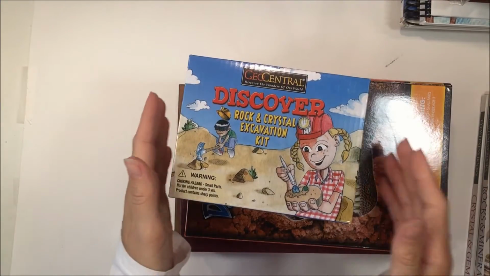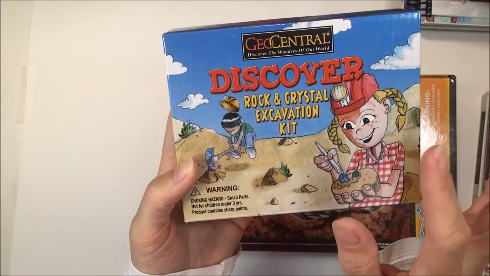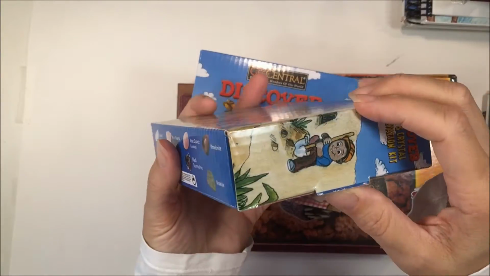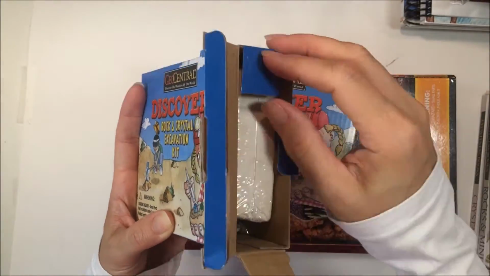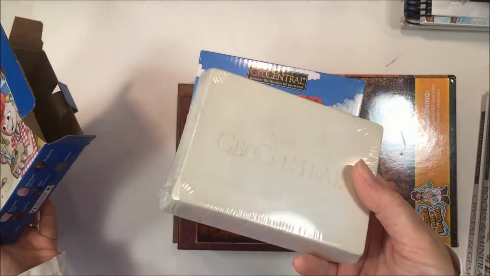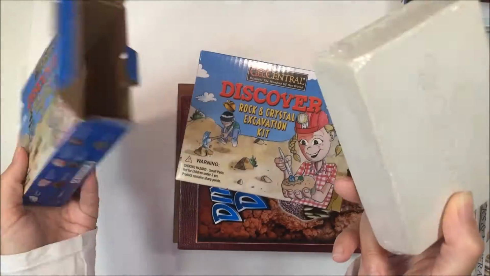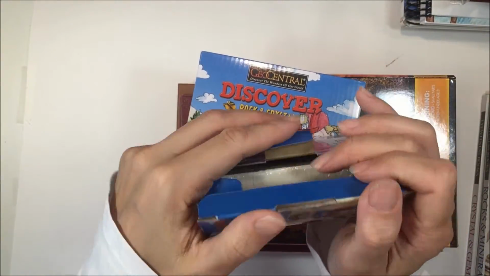Okay, so we have more fun stuff to go through. This one is also by Geocentral. It is another excavation kit. It's a rock and crystal excavation kit. And of course, I'm going to have videos on all of these different projects and tell you how they worked out. But it's really similar to all the other kits that we used in our ancient Egypt and ancient Rome unit, and now again we're using them for this unit.